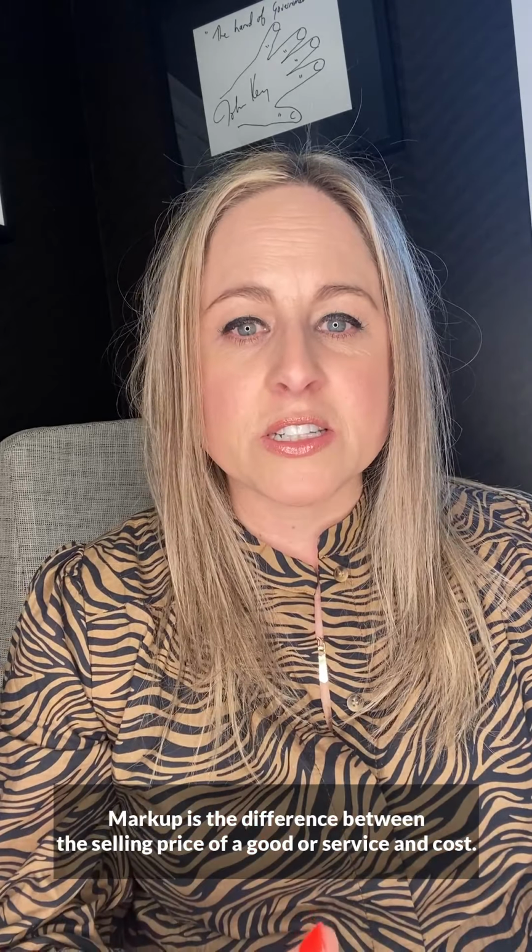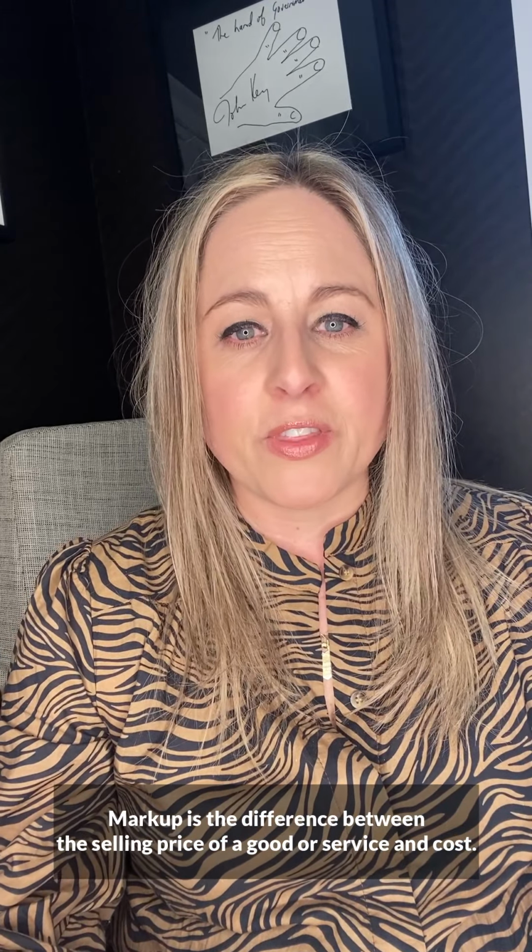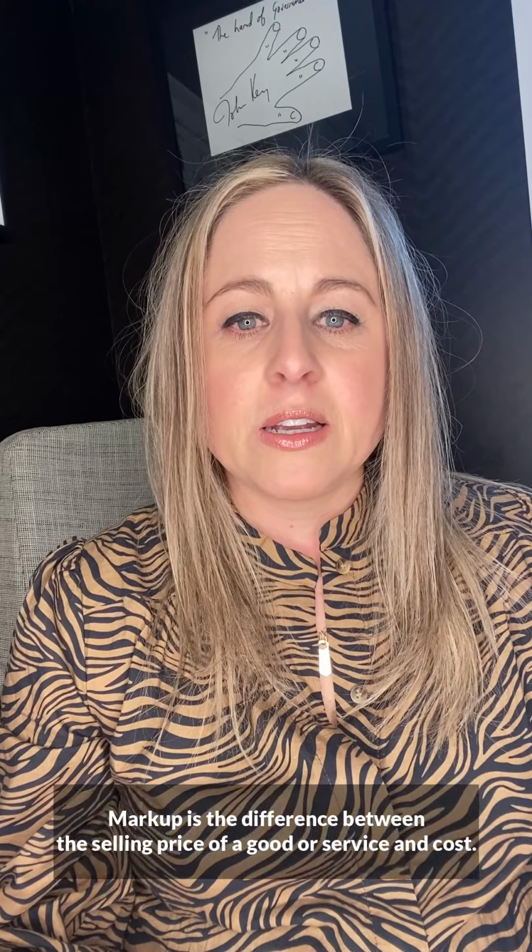Margin, or we'll start with markup. So markup is based upon your costs, and then you put a markup on top of that to get to your sale price. And that seems to be the conventional way that a lot of builders, for instance, are using to price or to quote their jobs.